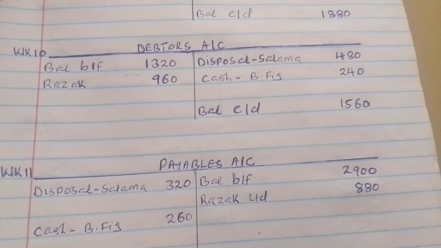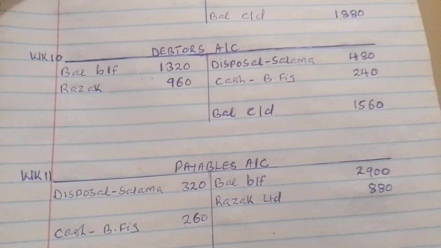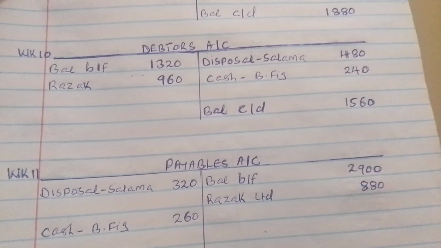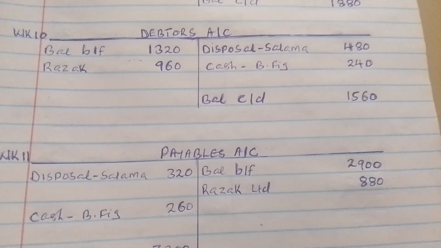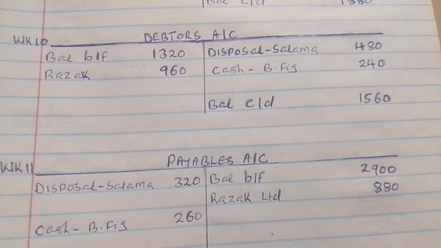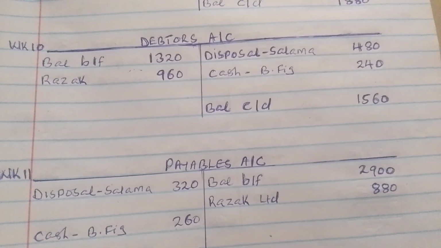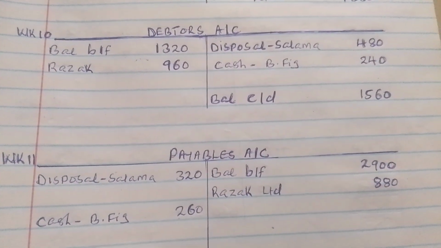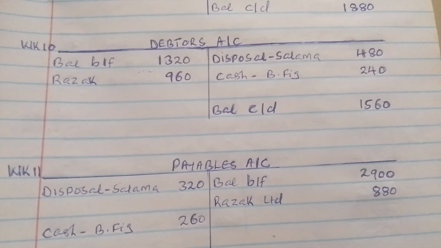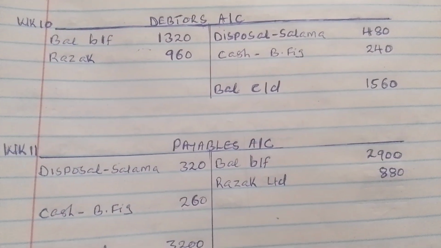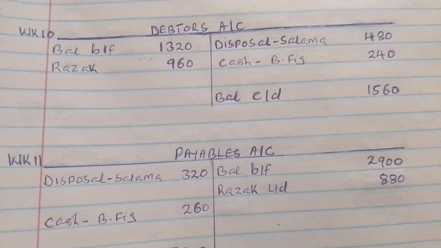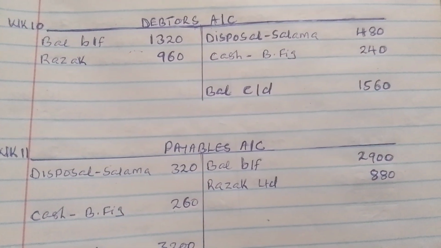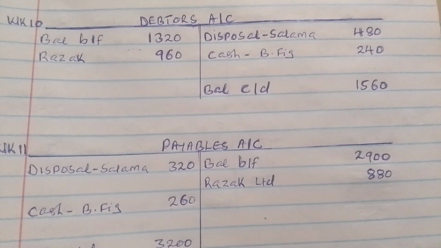Now, when we acquired Rasaka, in the additional information number 1, there were debtors or receivables worth 960. You see, we are the ones acquiring those debtors. So they are increasing our debtors. So on the debit side, you'll be having 1320, which is the opening balance from the previous year, and 960, the figure from Rasaka, which we acquired.